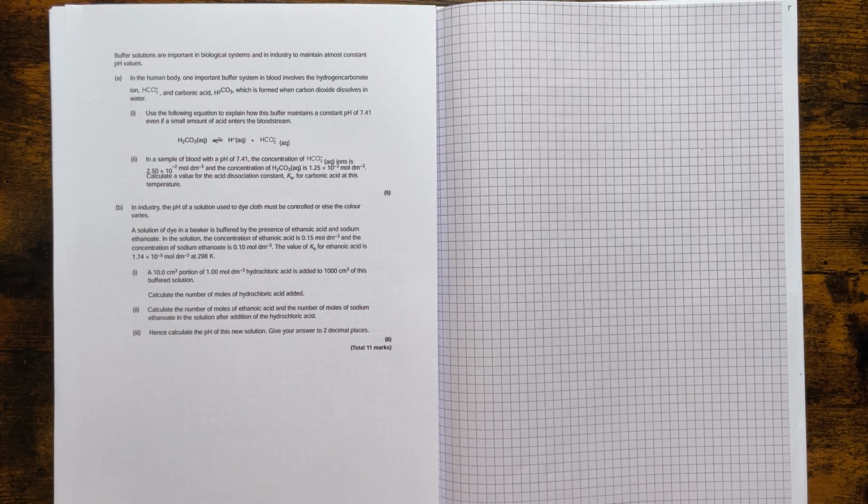Today I'm having a look at a buffer question which has come from quite an old AQA paper but still very relevant, and it would also be relevant to those of you studying the AQA A specification as well. So we've got two parts to this with different buffer systems. They mention the one that's in the body, in the blood, involving the hydrogen carbonate ion and carbonic acid.